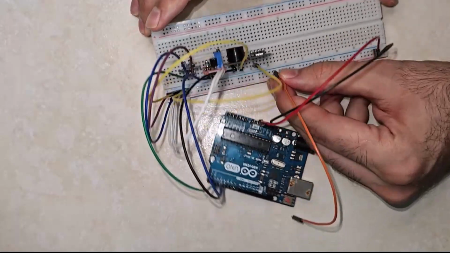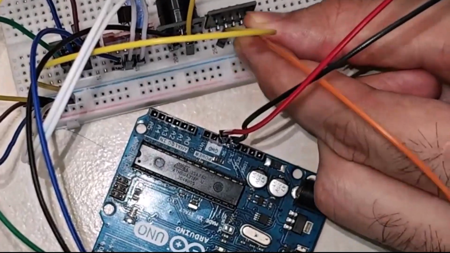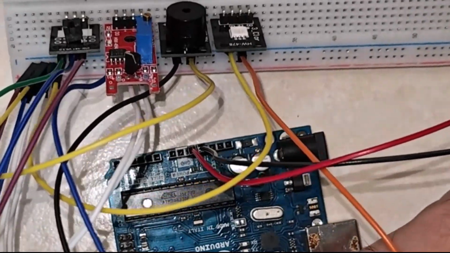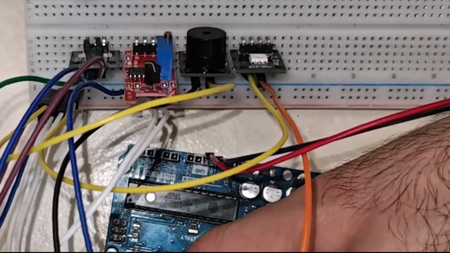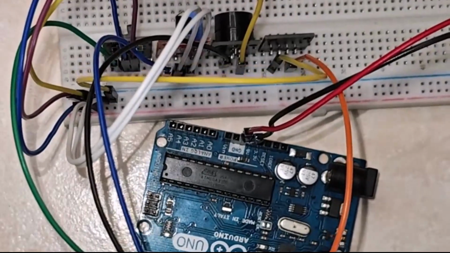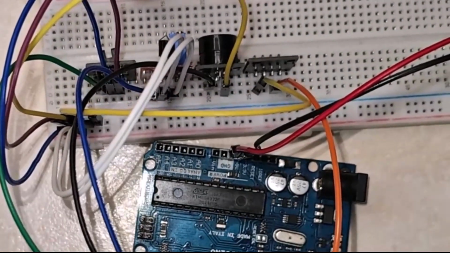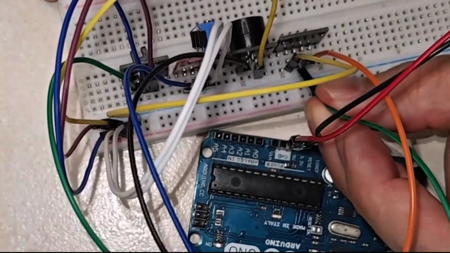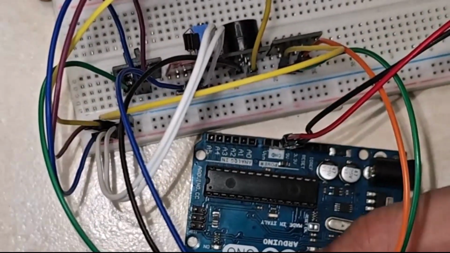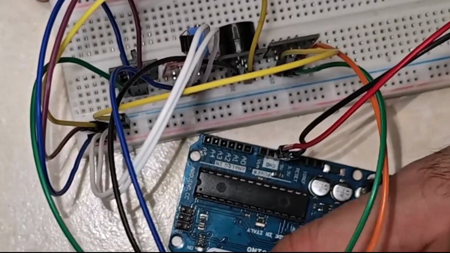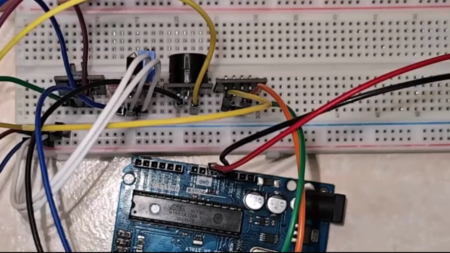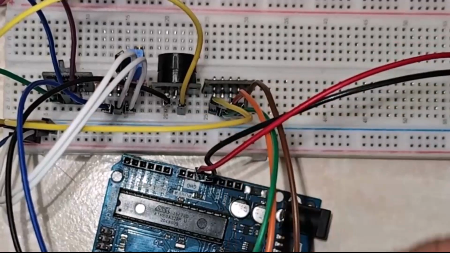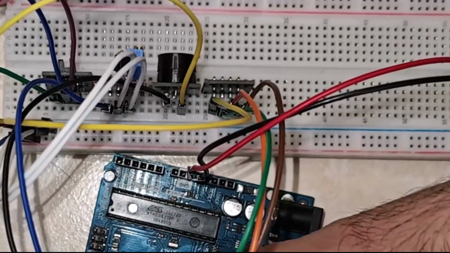Let's start with the R, start with the middle one. Okay, R, so R goes to pin number 5. Okay, G or green will go to pin number 6. G will be the first one up here. So this will be G, goes to pin number 6, and the last pin will be the blue one. Okay, so the blue one goes to pin number 7.